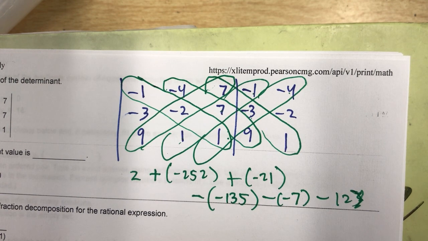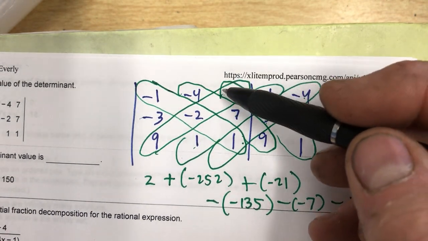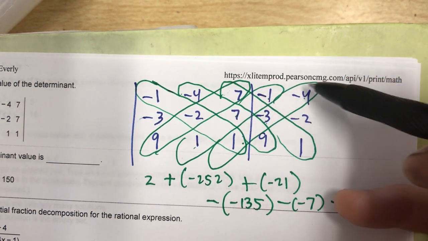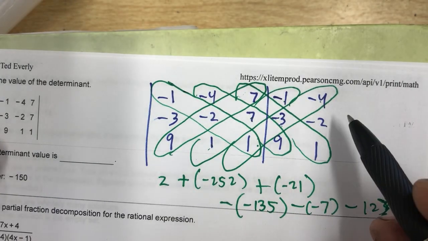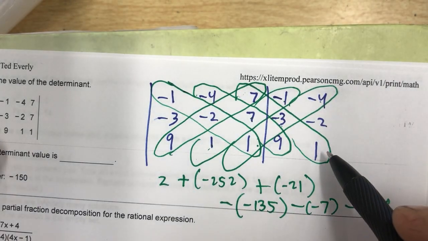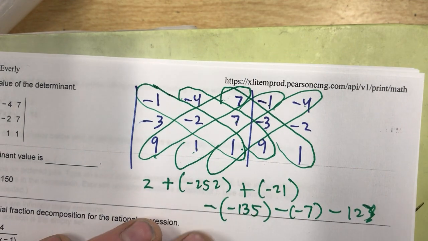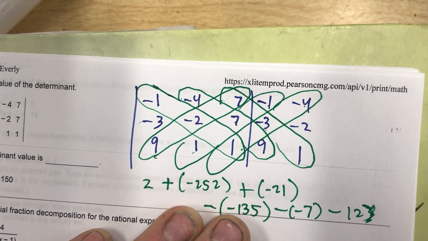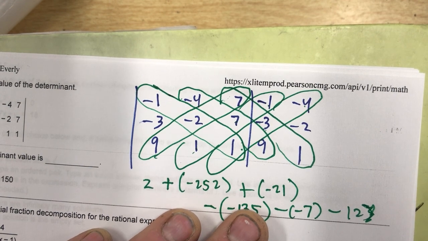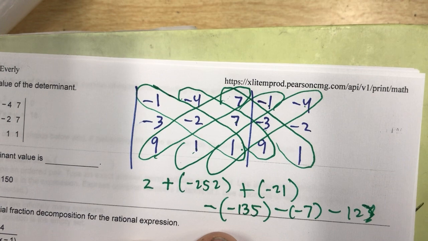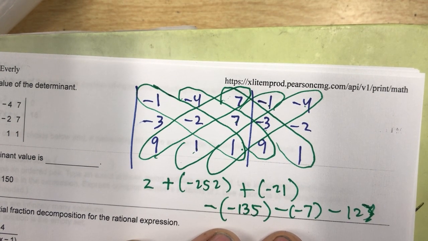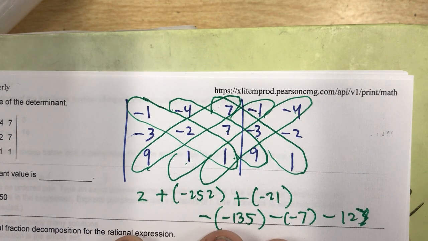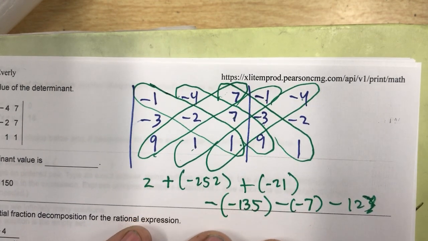Well, first thing we do, look through here and make sure we got the signs right. Okay. All right, I'm good on signs. I got just these 4 that are negatives. Well, gosh. Let me punch it again. Just make sure: 2, 252, 21, 135, then 7, and then 12. Yeah, I got negative 141. I'm off. I ain't nailed it on this one, have I?